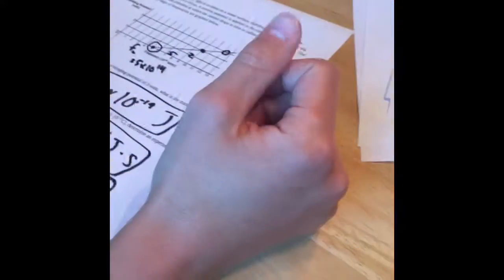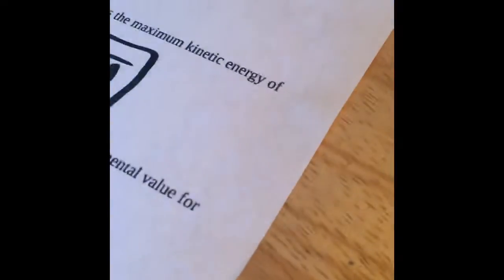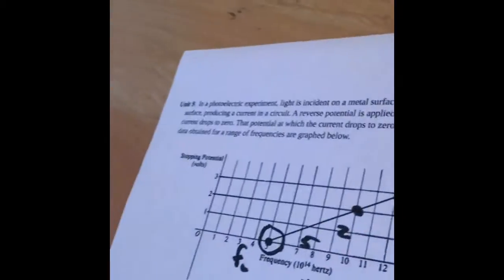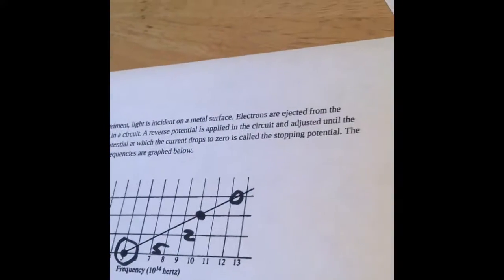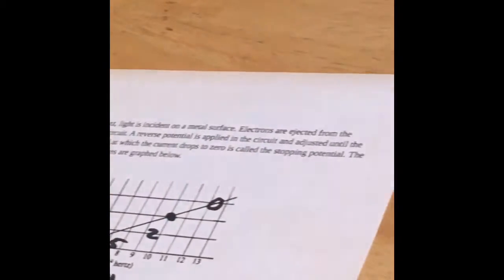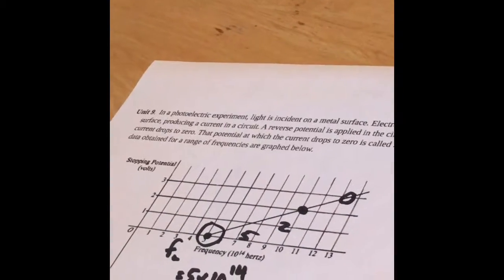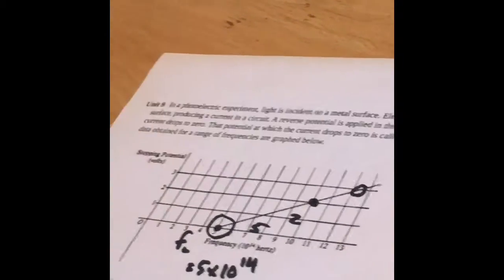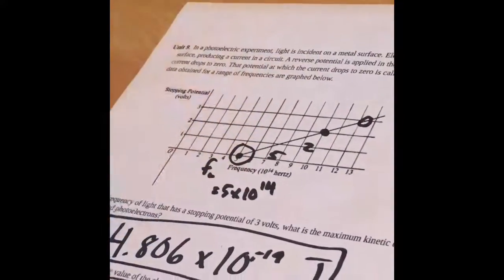As I was saying, we have what you've all been waiting for. The Unit 9 free response problem. Yes, indeed. I'm just going to read it out to y'all. Story time. Gather around the campfire. So, in a photoelectric experiment, light is incident on a metal surface. Electrons are ejected from the surface, producing a current in a circuit. A reverse potential is applied in the circuit and adjusted until the current drops to zero. That potential at which the current drops to zero is called the stopping potential. The data obtained for a range of frequencies are graphed below. As you can see by the graph, stopping potential is on the y-axis, frequency on the x-axis.